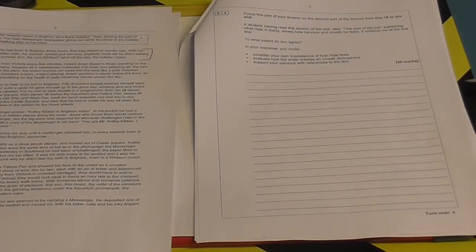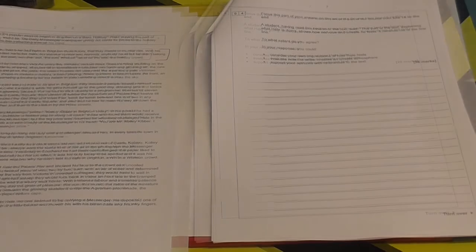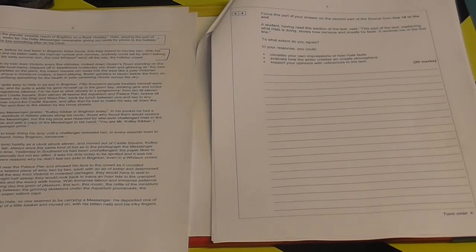Question 4 is asking you to agree or disagree with a statement. You'll be given a statement that somebody has said, and then you'll be asked, to what extent do you agree? You should always agree. This question is worth 20 marks, and therefore your answer needs to be detailed and thorough. The first thing you need to do for this extract is quite obviously read the question.